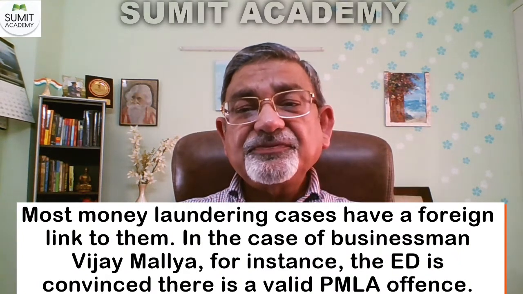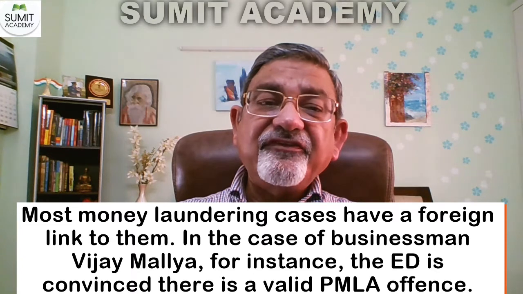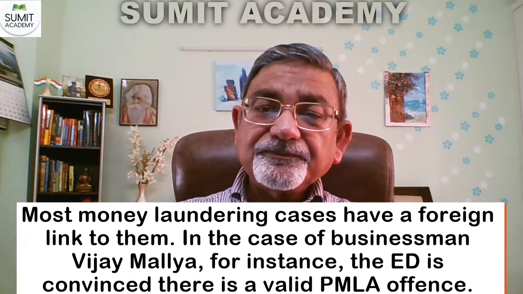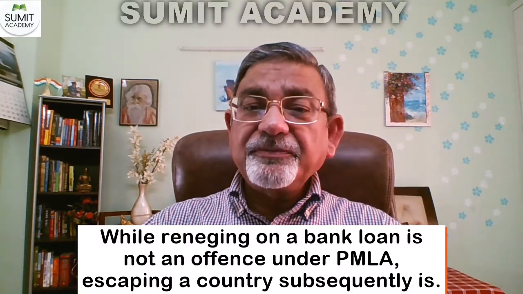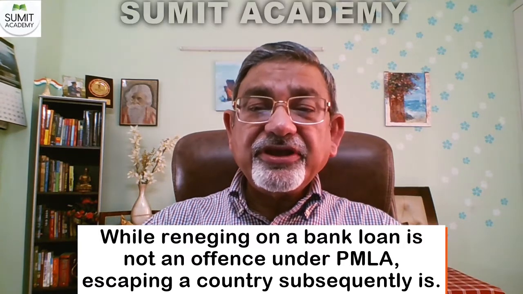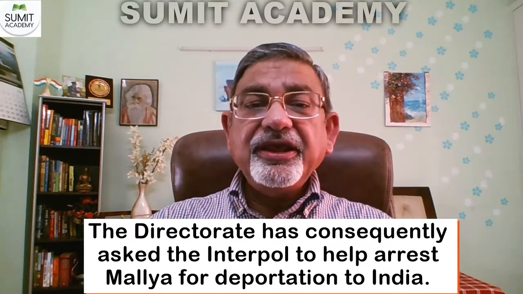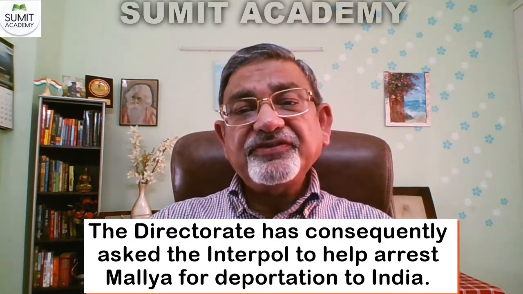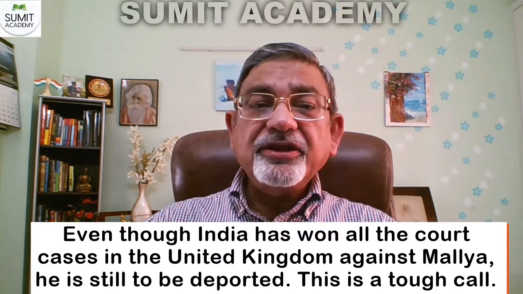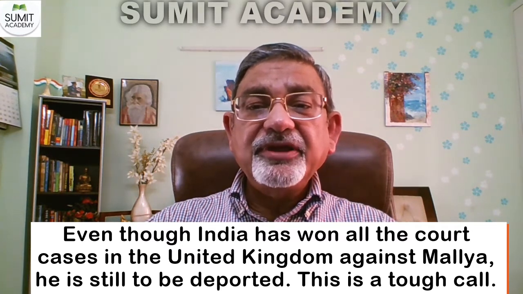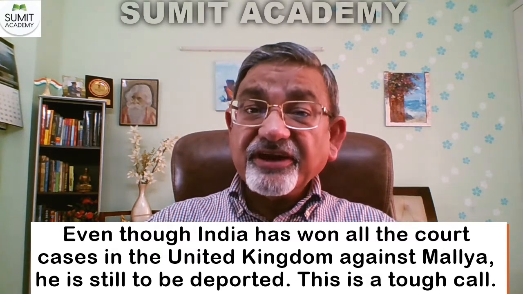In the case of businessman Vijay Mallya, for instance, the ED is convinced there is a valid PMLA offence. While reneging on a bank loan is not an offence under PMLA, escaping a country consequently is. The Directorate has consequently asked the Interpol to help arrest Mallya for deportation to India. Even though India has won all the court cases in the United Kingdom against Mallya, he is still to be deported.